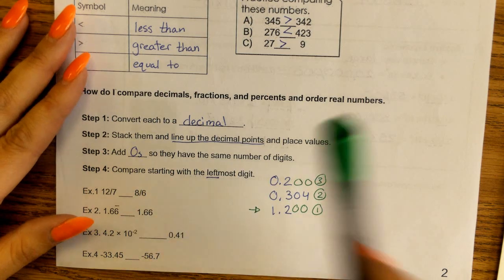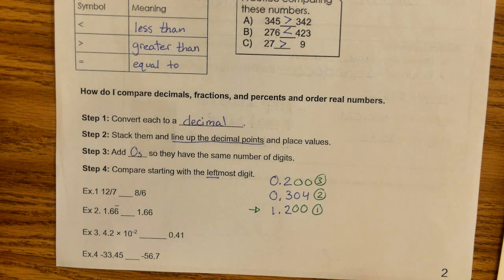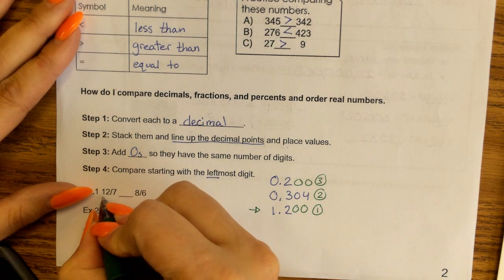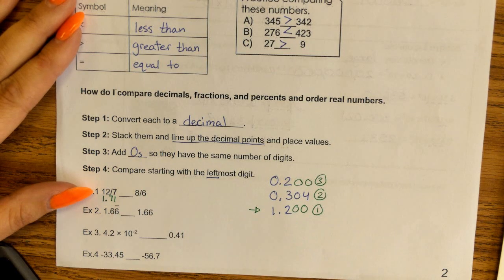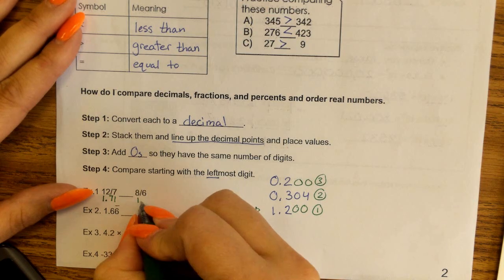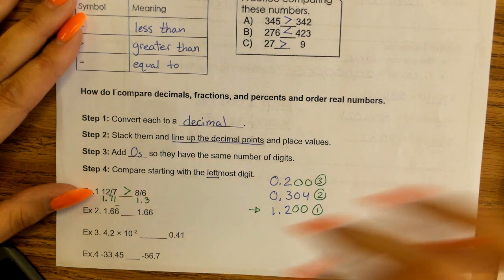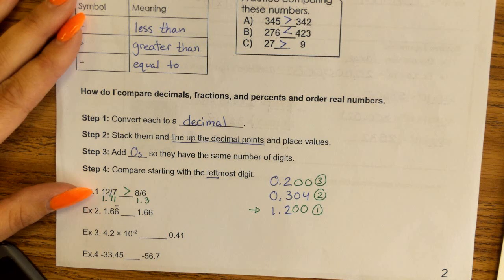Okay, so 12 sevenths versus 8 sixths. So 12 sevenths, 12 divided by 7 is 1.71, and 8 divided by 6 is 1.3. So I'm going to do a greater than sign here.